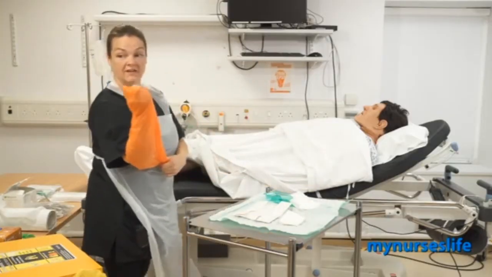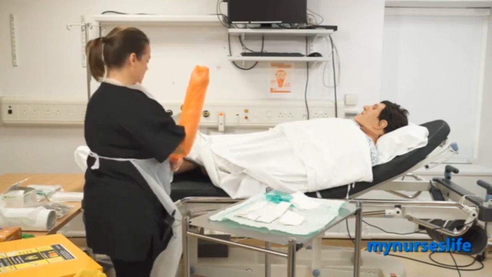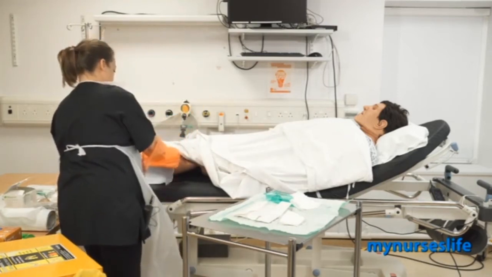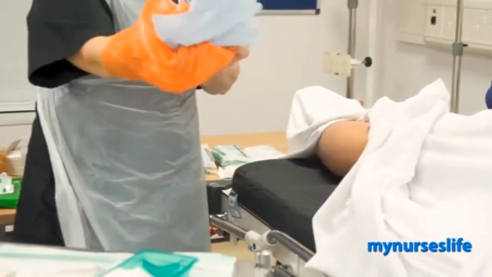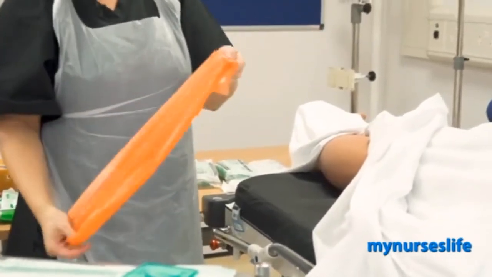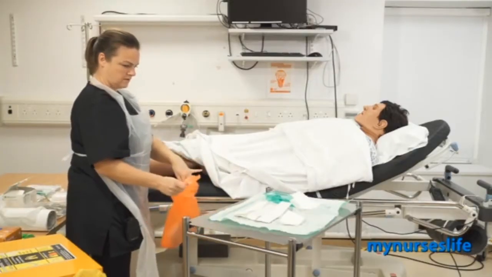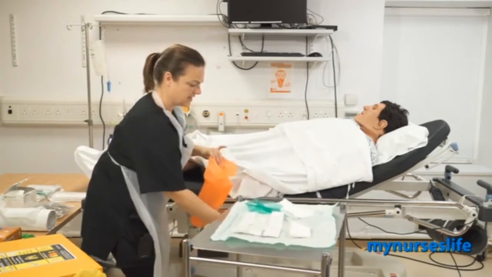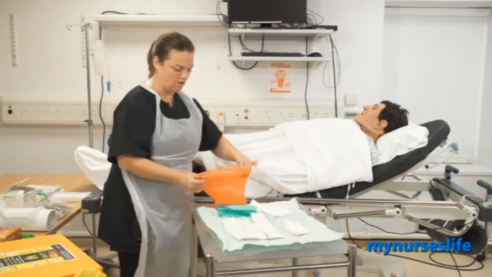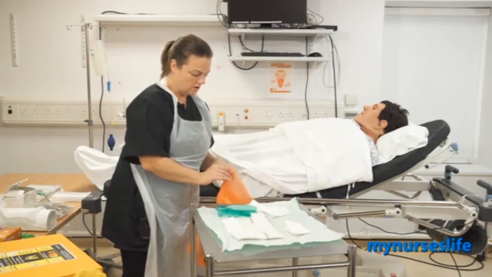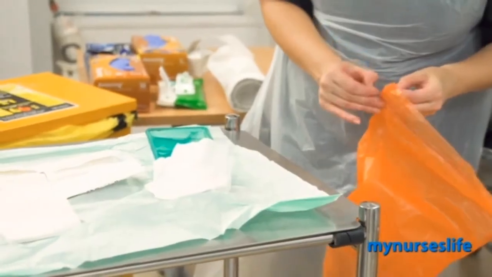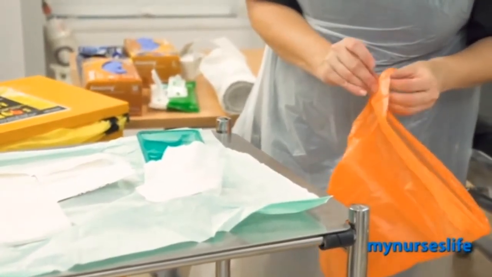And with the gloved hand, well, the bagged hand, we're going to take off the sterile cover for the wound and stick the bag to the dressing bar, not touching the bed. Do not allow it to touch the bed.